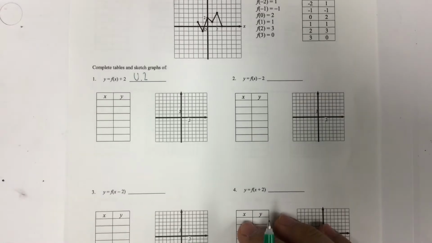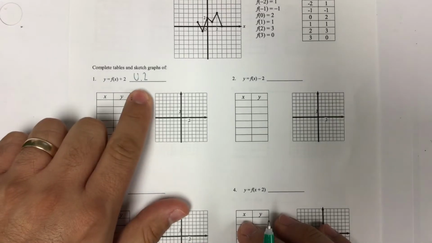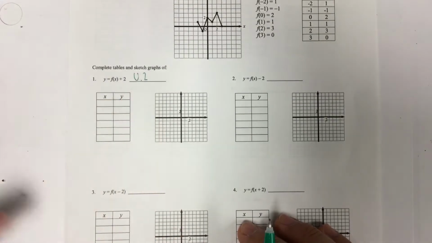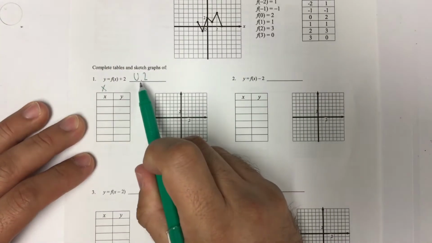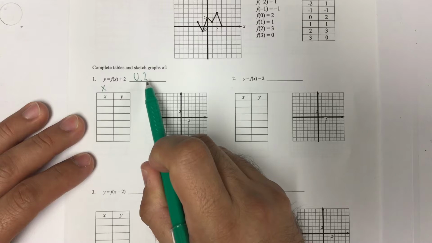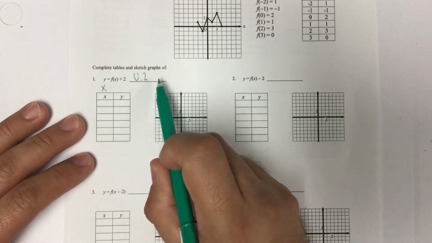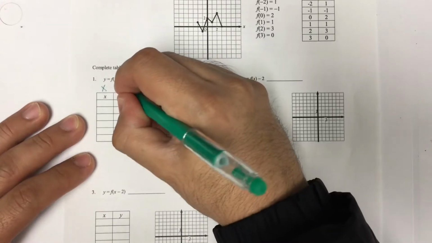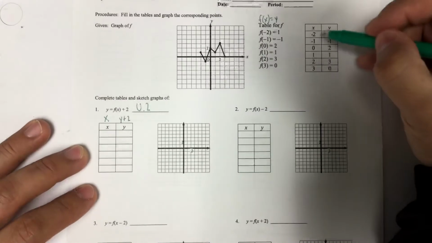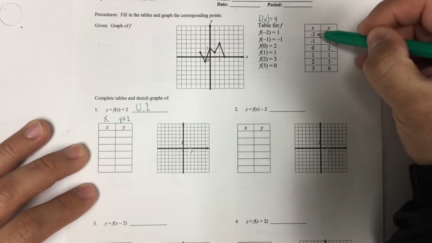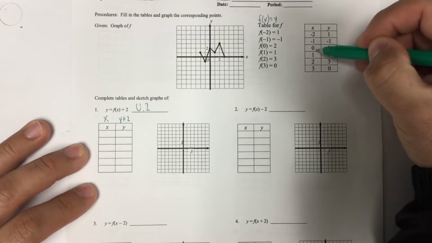So what I like to do is I like to write rules. Up 2 does not affect the x values in any way. So I'm going to leave x the way it is. But up 2 does affect the y values, and if you refer back to your notes for transformations, it's adding 2 to the y value. So I'm going to write this rule, y plus 2, and that's what's taking place here. So when you refer back to this, the x values are going to stay the same, -2, -1, 0, 1, 2, 3.